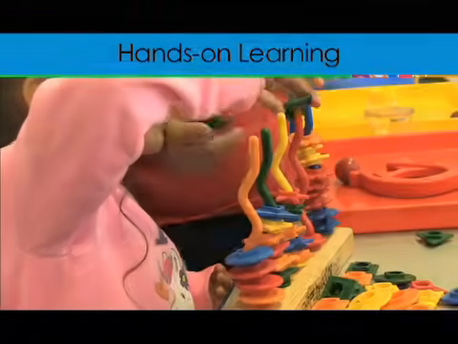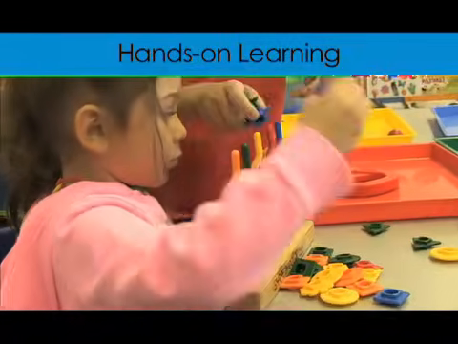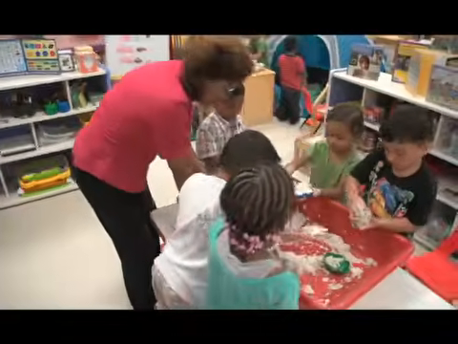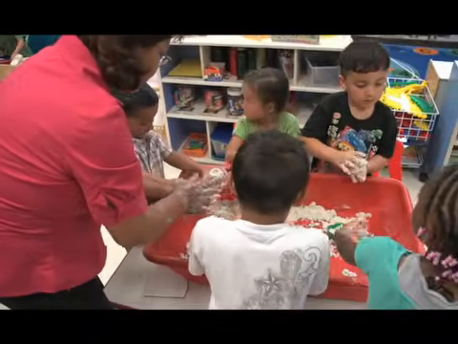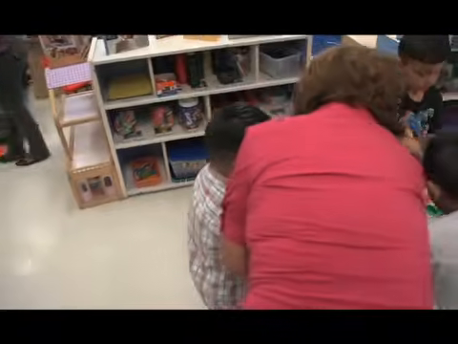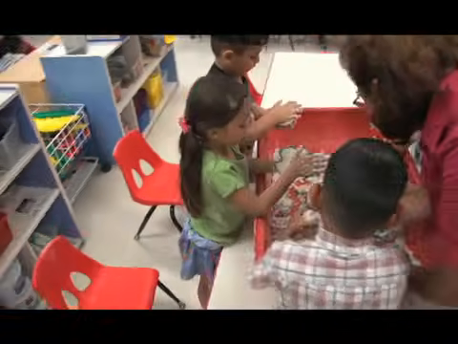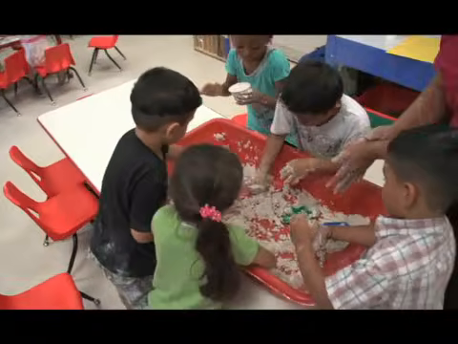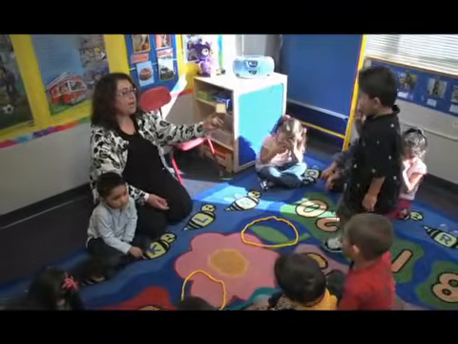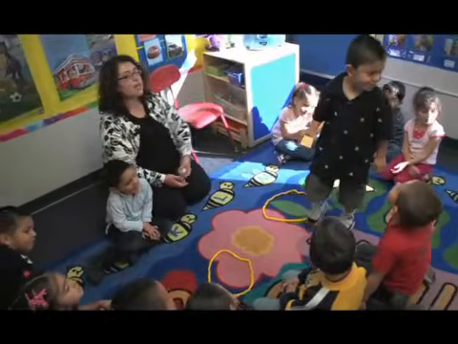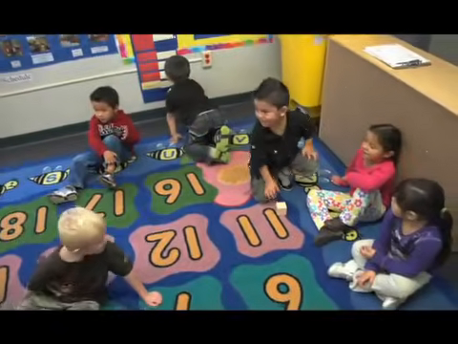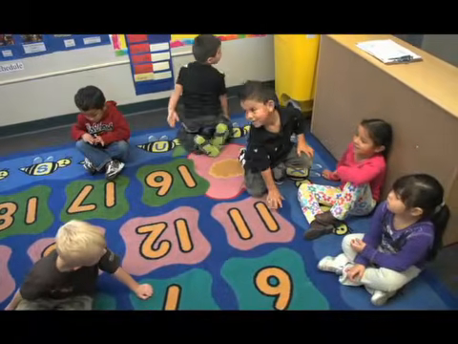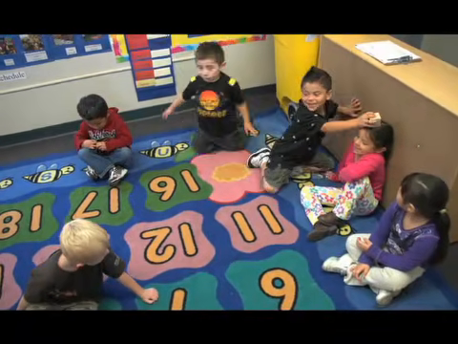A third strategy to make learning meaningful is to provide hands-on learning. Instead of just talking about or demonstrating a new concept, the teacher plans activities that allow children to touch, manipulate, or experience the concept in a real way. For example, the children might be learning about spatial concepts, such as in front of, behind, or next to. Here are some of the ways that children can experience those concepts in a hands-on way.